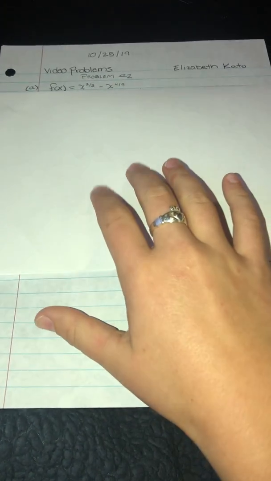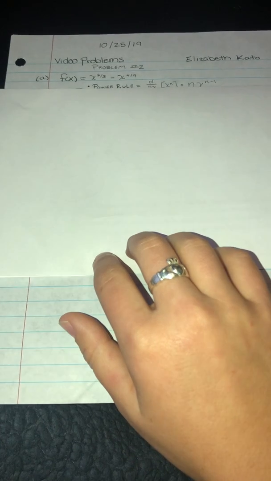So for problem 2, part A, the problem reads f of x equals x to the 2/3 minus x to the 4/9. And when you have a problem like this, you use the power rule, which means that you multiply the number in front of the variable by the exponent.